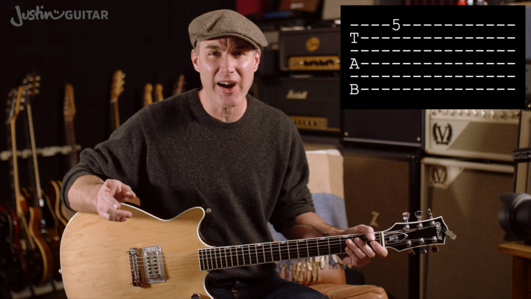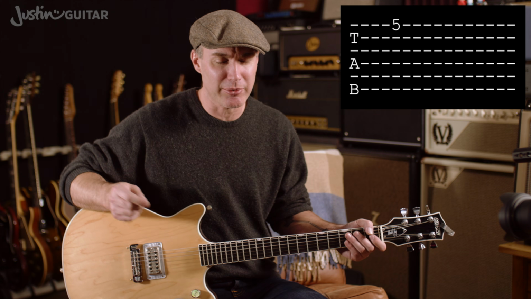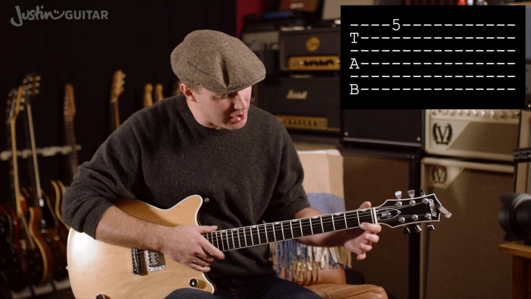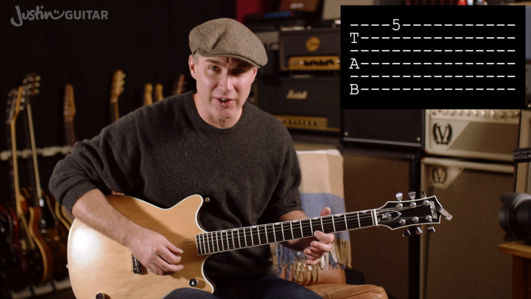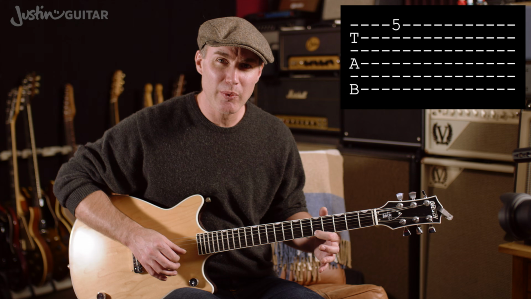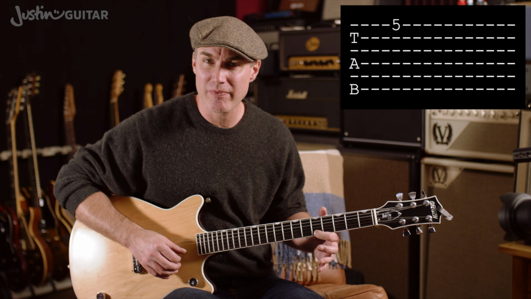First of all, we'll play the 5th fret on the thinnest string. So it's a 5 on the top line of the tab. So the top line, we know, well, that's the thinnest string. It's the 5th fret, so 1, 2, 3, 4, 5. So if there's a 5 on the top line of a tab, we would play that one note.